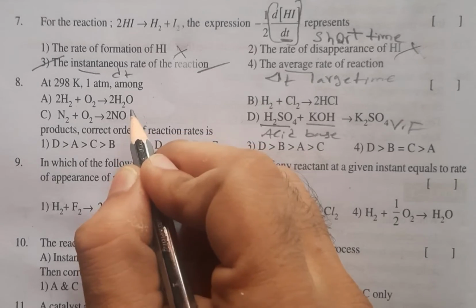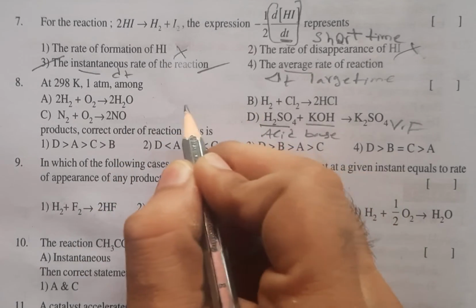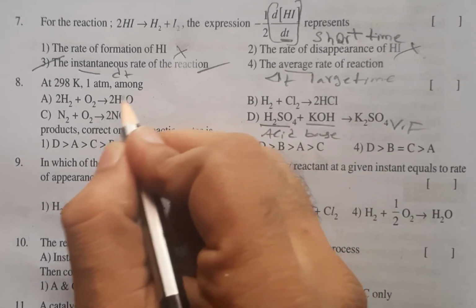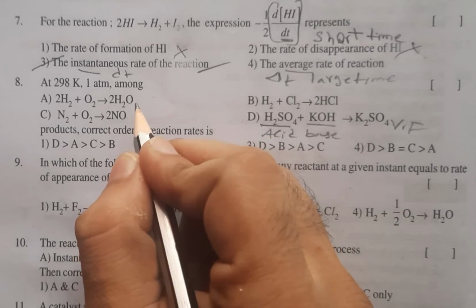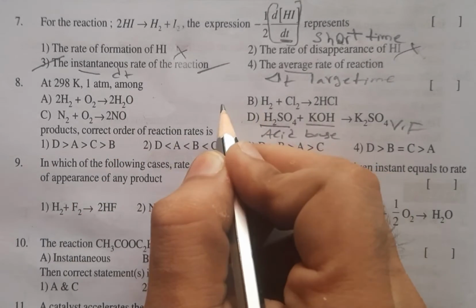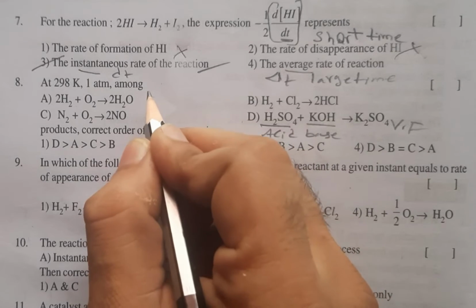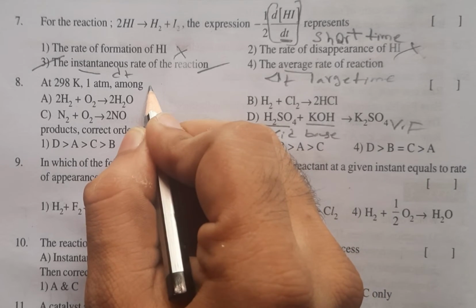In all these equations the molecules are covalent, so they involve bond breaking and bond making.